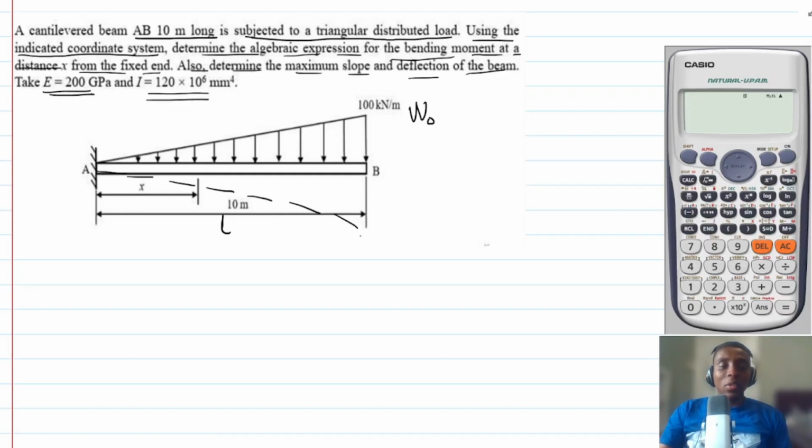For a cantilever beam, the maximum deflection occurs at the free end all the time, and the deflection at the built-in or fixed end is always zero. Again, the slope, dy/dx, at the fixed end will always be zero. So these are the two main important boundary conditions for cantilever beams.